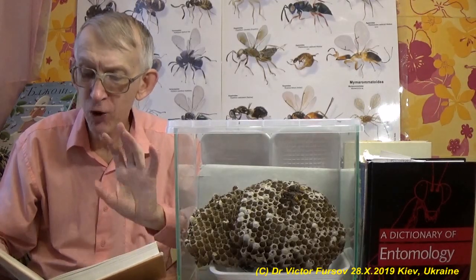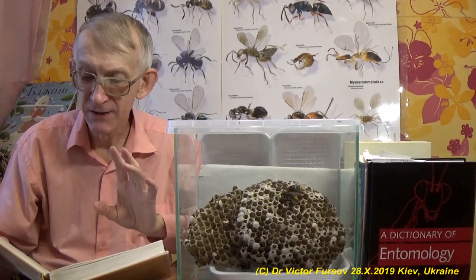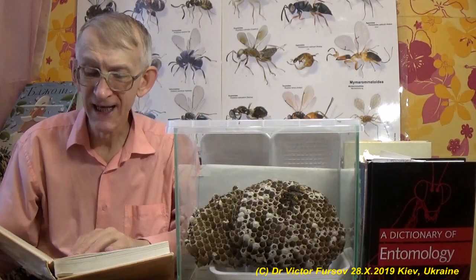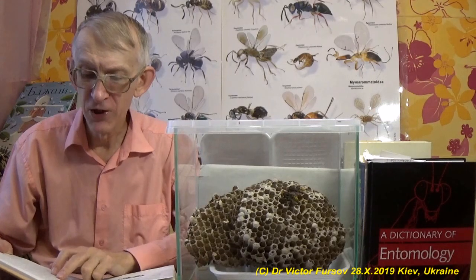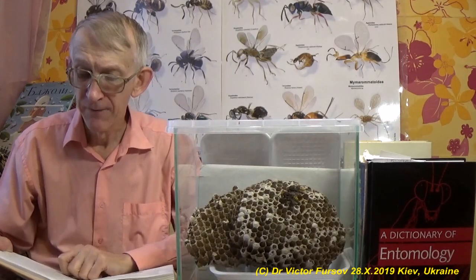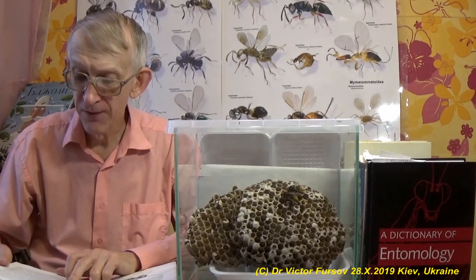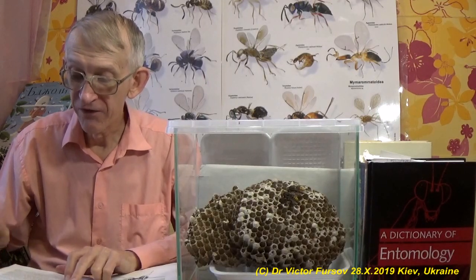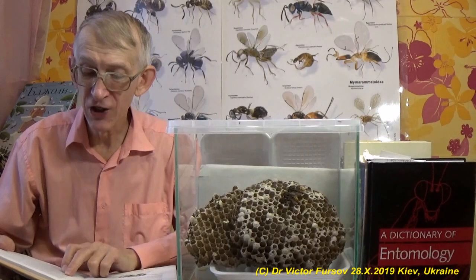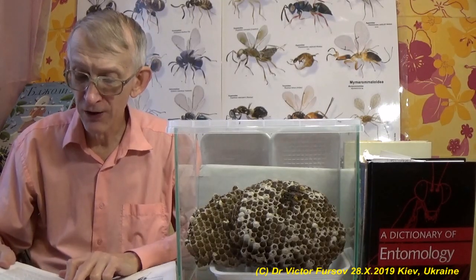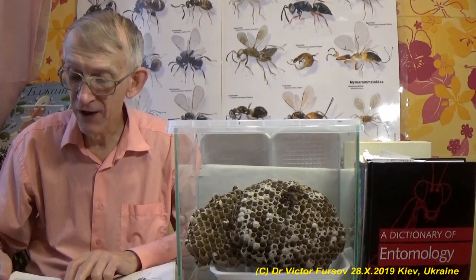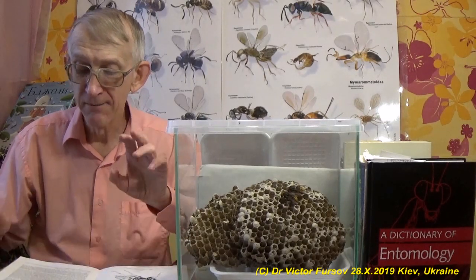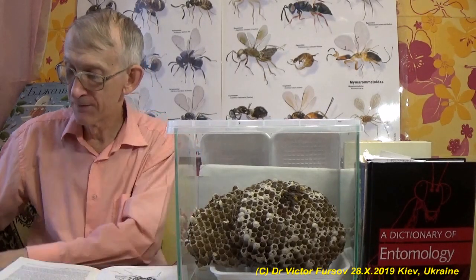Having found an appropriate spot, the queen constructs a small comb of carton cells suspended from a short peduncle and shielded by an umbrella-like fringe of thin carton, which is attached to the peduncle above and forms an envelope which partially surrounds the developing comb, being open at the bottom.